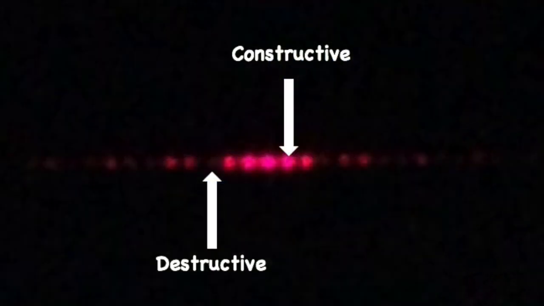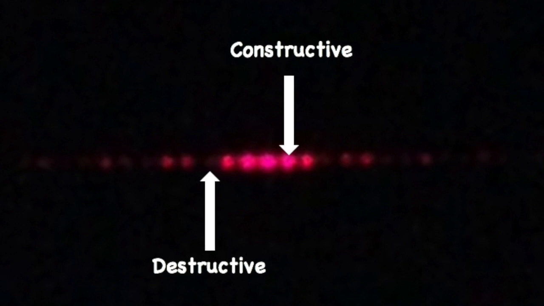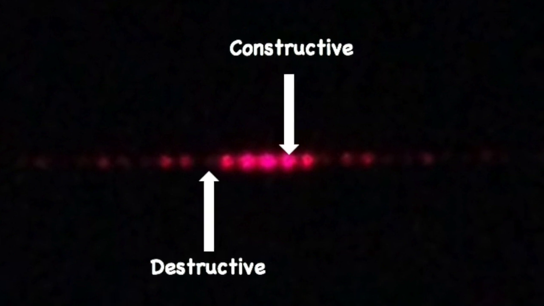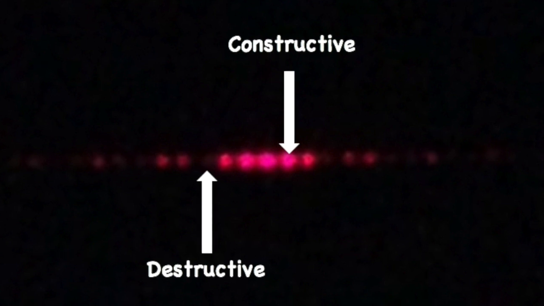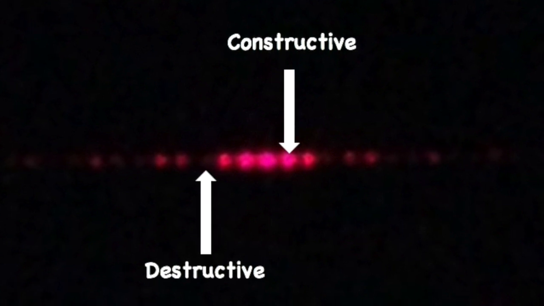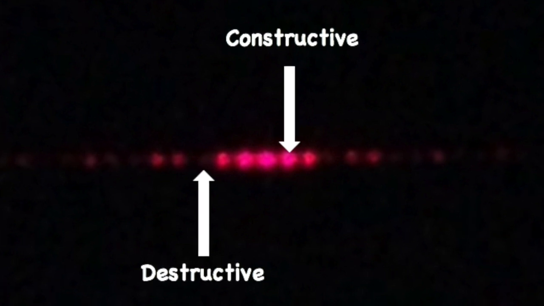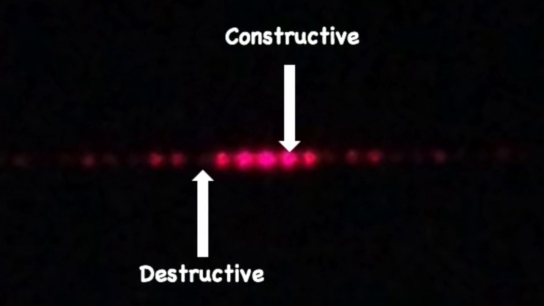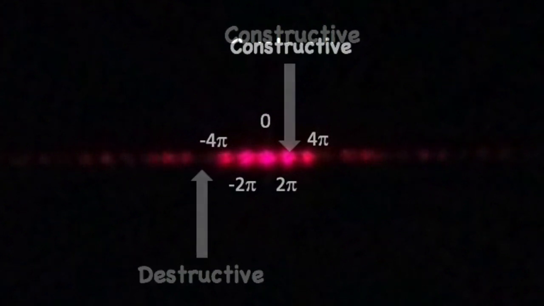So this pattern you're looking at right now is the diffraction of light. And so, as shown in the video before, the constructive interference can be seen at the bright spots, and the destructive interference can be seen where we see the dark spots. And these spots are actually what's called relative maxima and minima. The relative maxima is when we observe constructive interference, and this occurs at even multiples of pi.